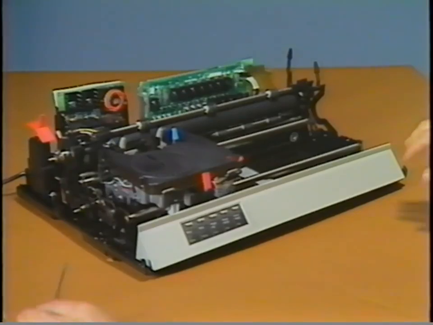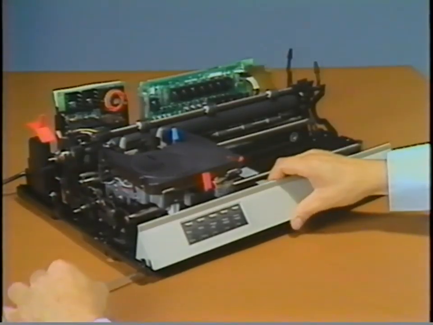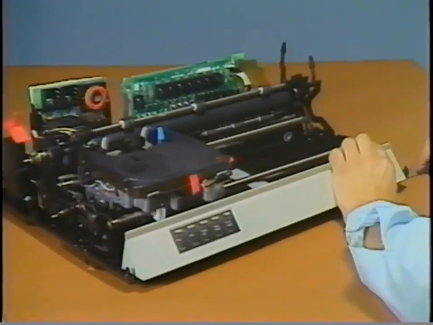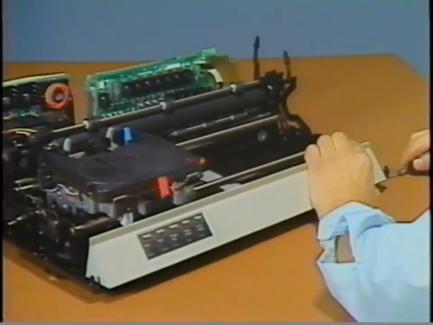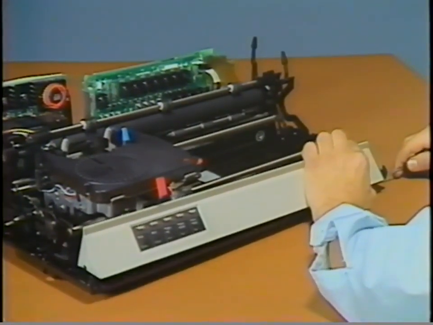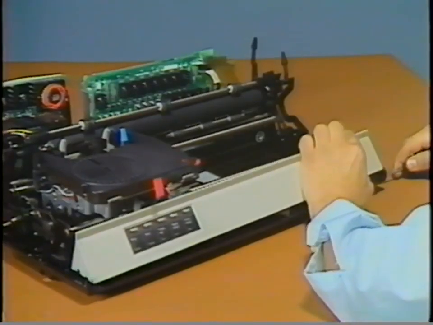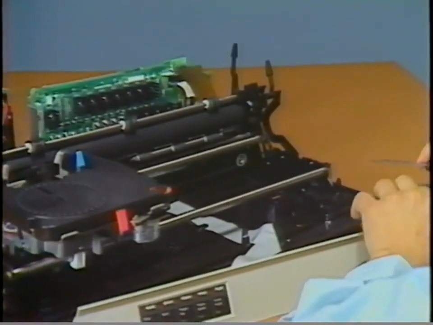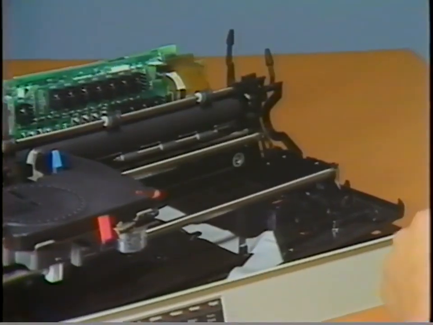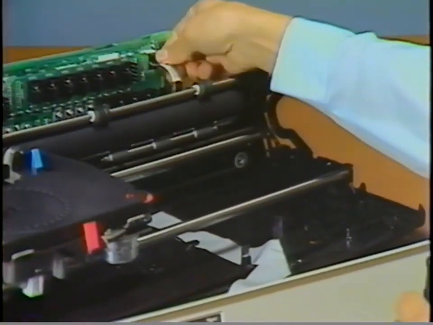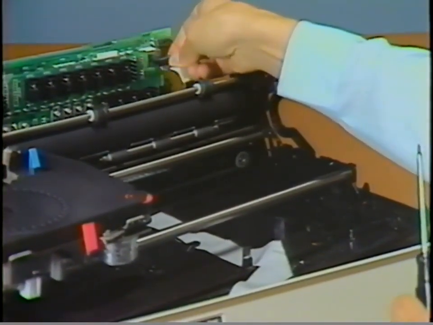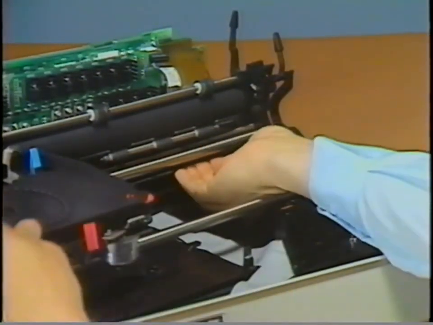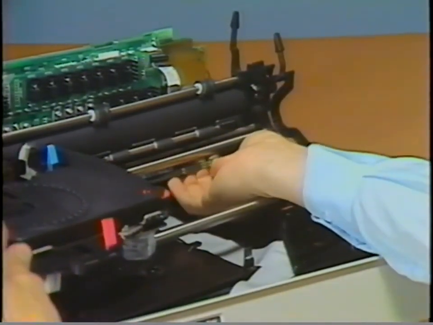Let's see how to remove the transport motor bracket. Start by removing the control panel. Next, disconnect the transport motor connector J2P. Then, roll the transport belt off the drive pulley.